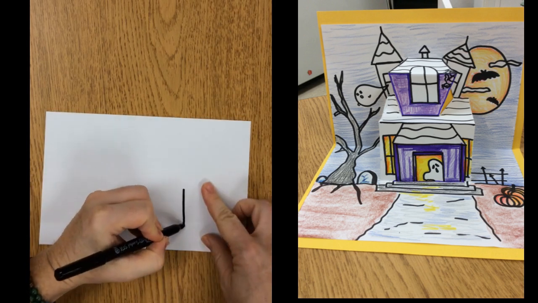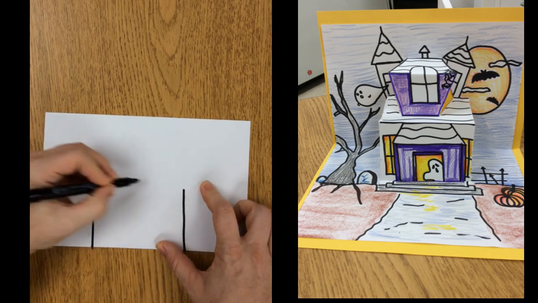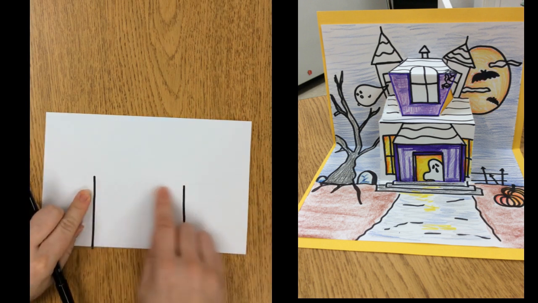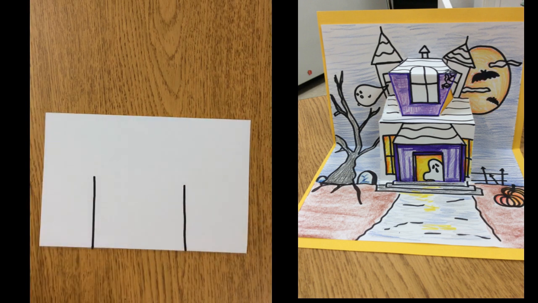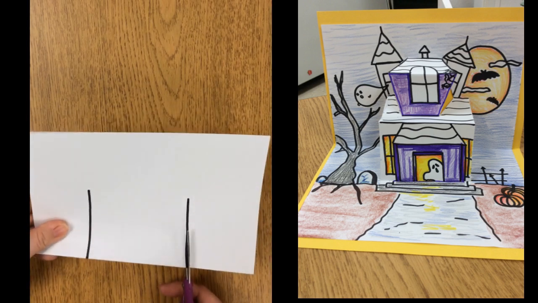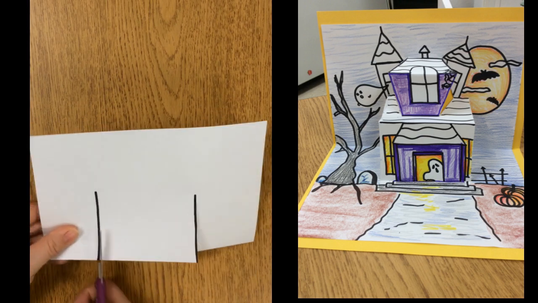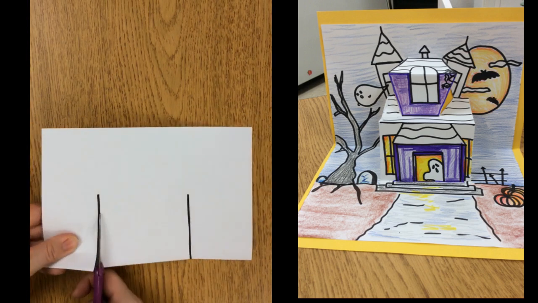Next, you're going to draw 2 lines on your paper. The goal is to make sure they're as equal as you can. If it's not perfectly equal, that's fine. Using your scissors, you're going to cut on those straight lines. Again, before you cut, make sure you're checking you're cutting on the fold.